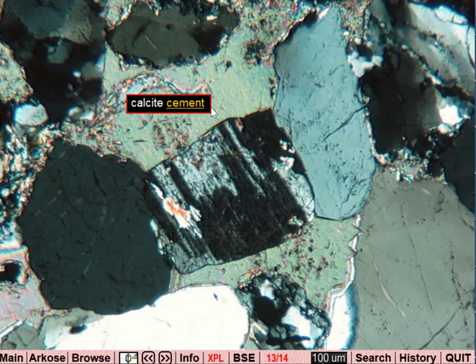Oh, but here we didn't take a look at the calcite cement. So in this case, here we have a lot of calcite cement filling in the pores. There's some more of it. Notice how the calcite cement has the higher pastel birefringence colors. Our next tutorial will have a lot more about calcite.